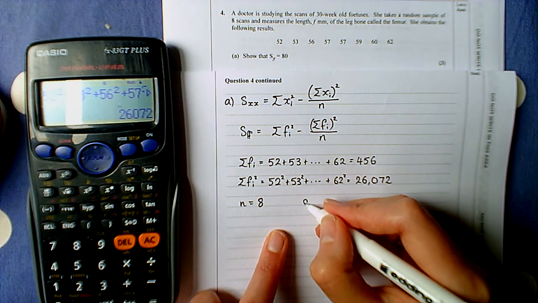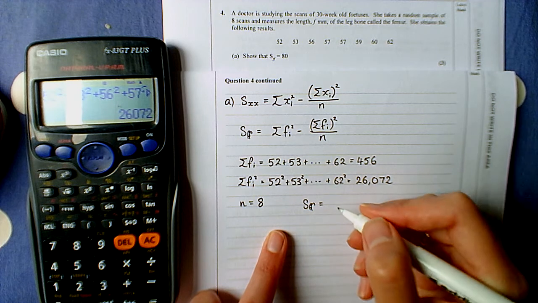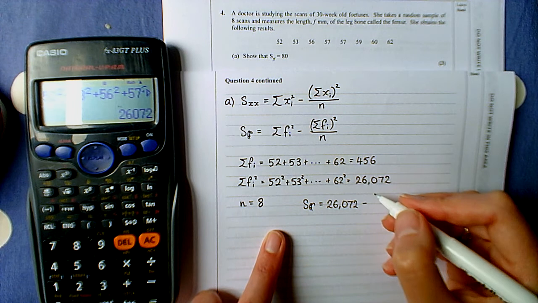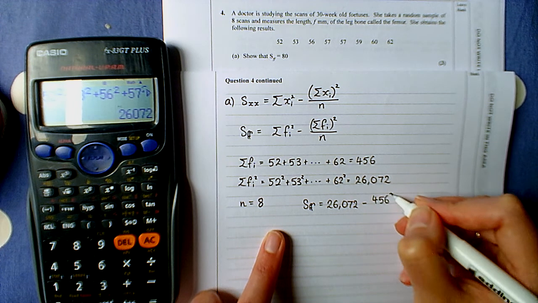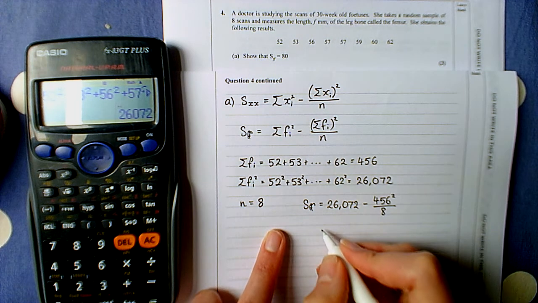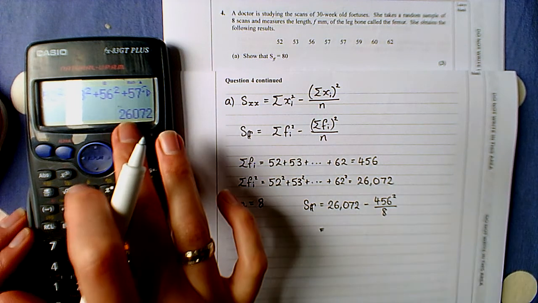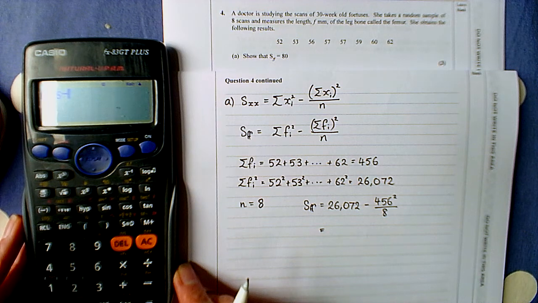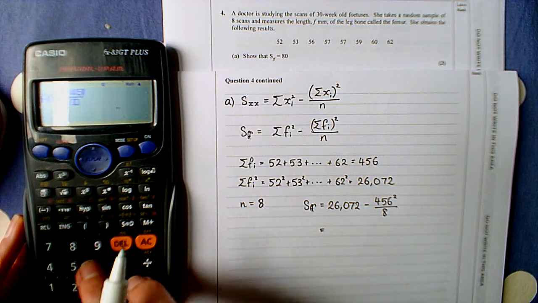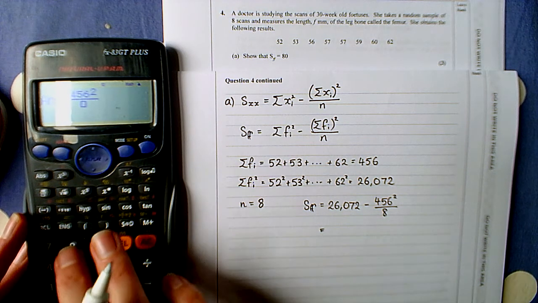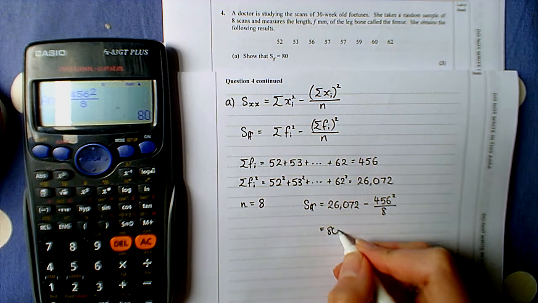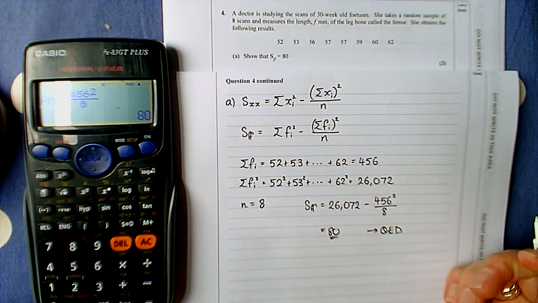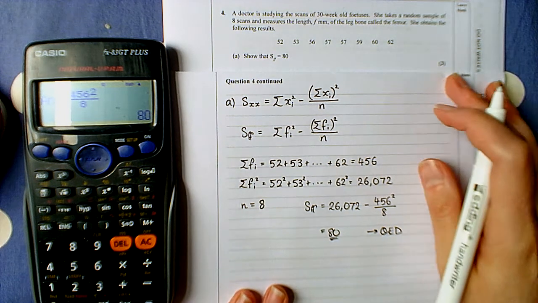So now I can work out Sff by taking this number, 26,072, and subtracting this number squared over 8. So I've already got the 26,072 in my calculator, so I just press take away, so it's going to do answer, take away, and I'll open up a fraction, 456 squared, make sure it's only the top line that's squared, over 8, and I get 80, which I was told to get, so I can write quite easily done. And I've proved it for 3 marks.